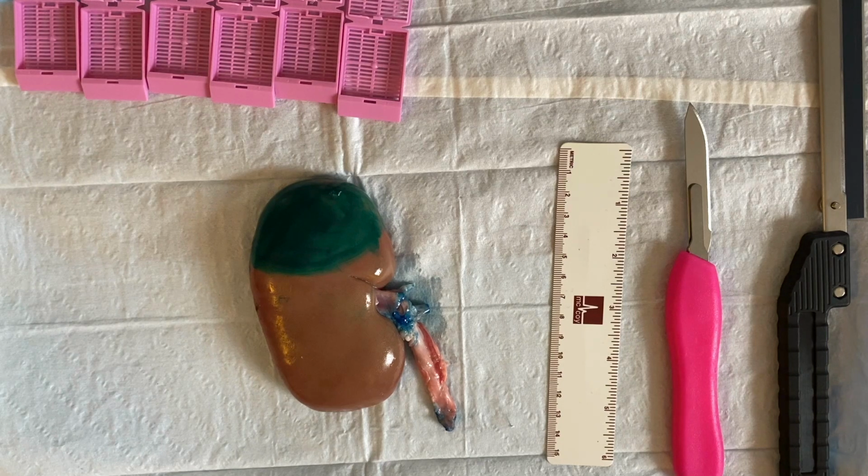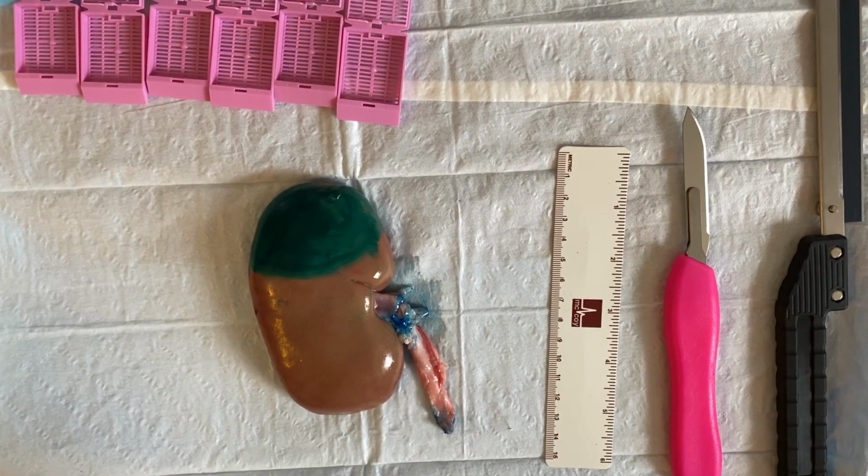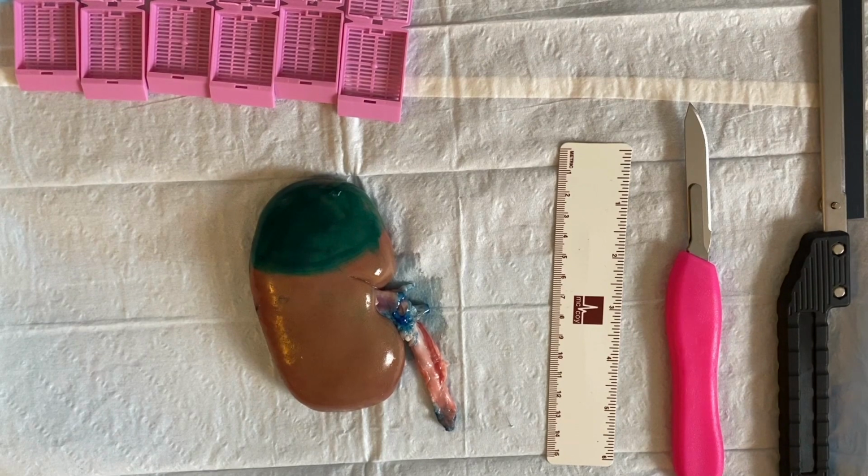So what I've done is I've created an inked area in the superior aspect to demonstrate where I would have quote-unquote palpated the lesion. Remember to examine the renal artery, renal vein, and ureter for presence of tumor before you shave these structures.